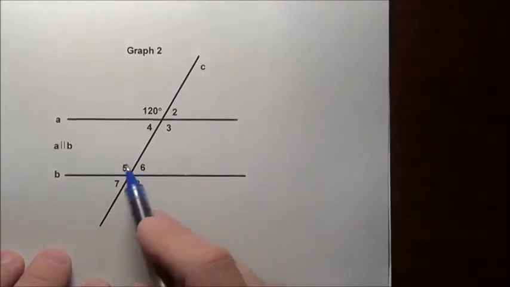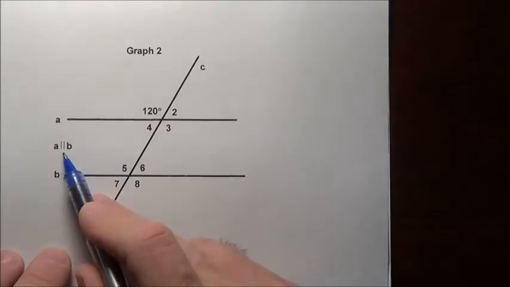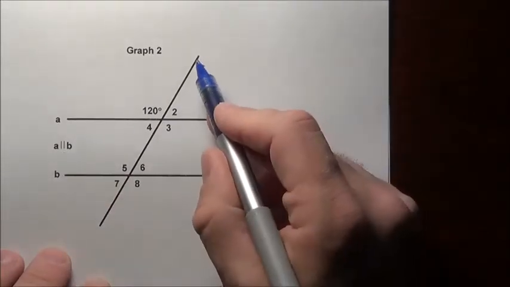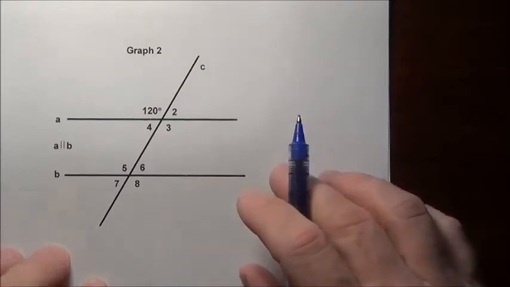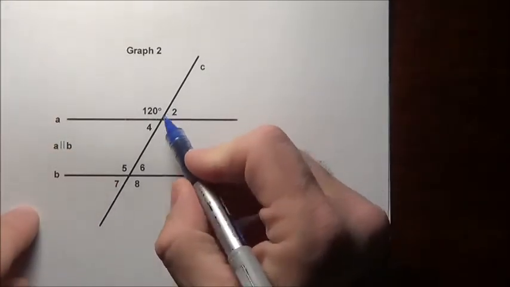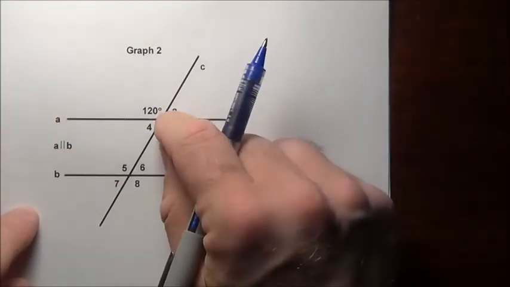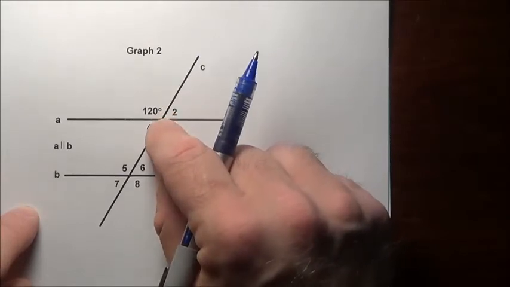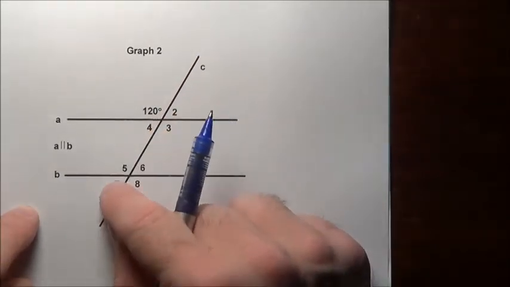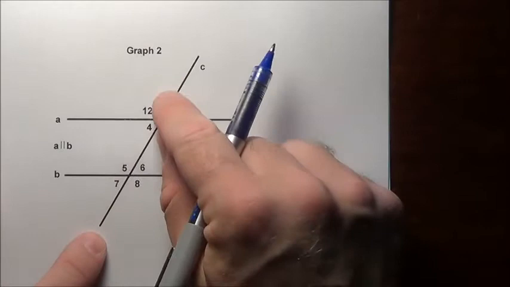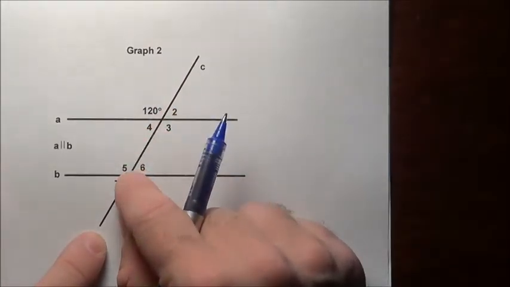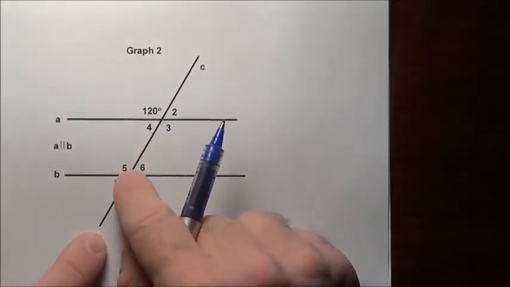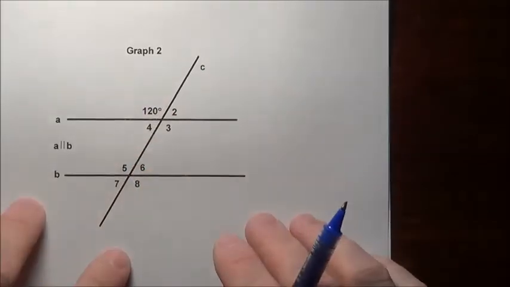I have A and B are parallel. It says that right there. This is your transversal. Now remember, on a transversal, whatever angles are up here, they're going to be the same on the next parallel line. So I can slide them down to the next parallel line, and they'll all match up down here. So if I can get all these right here, I can just slide them down here, because these are the corresponding angles to those guys up there.